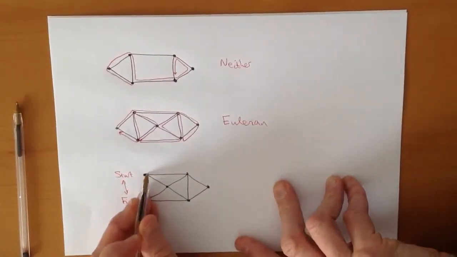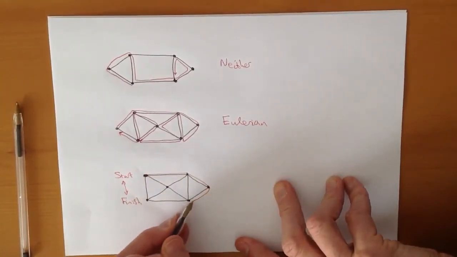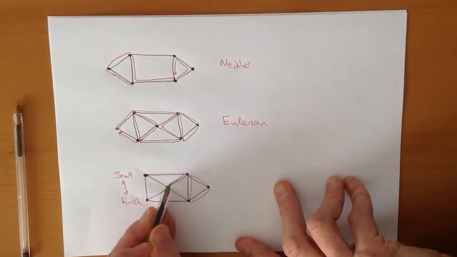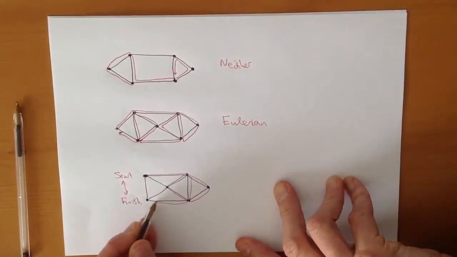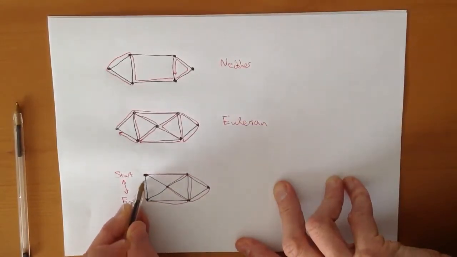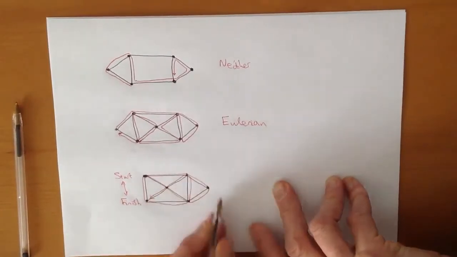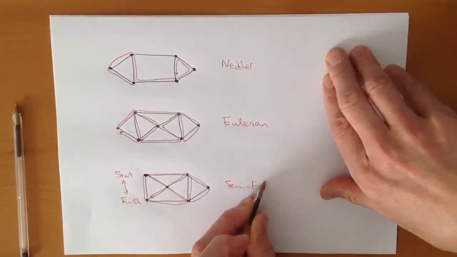I'm going to start here. I'm going to go round this end like this. Then I'm going to go to the middle and out again. Then I'm going to get the finish, but I'm going to go past the finish, around this triangle, and back into the finish again. And that gets me a semi-Eulerian graph.